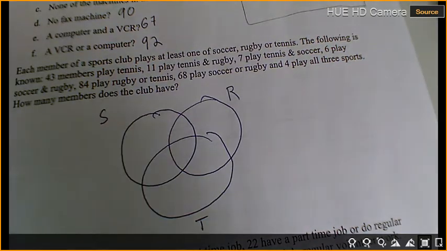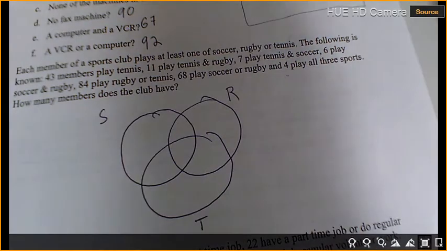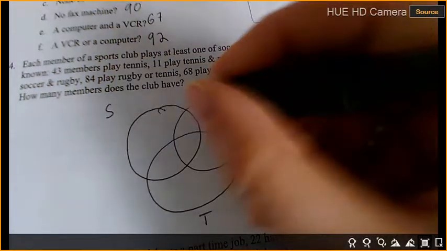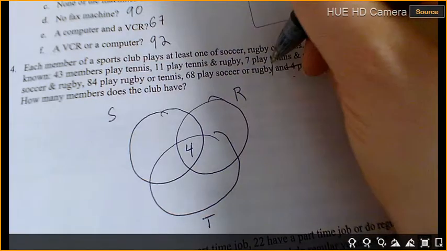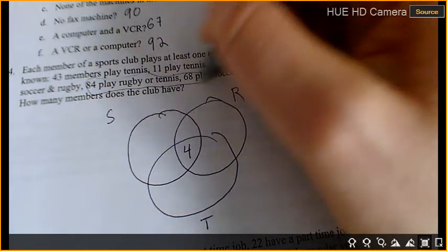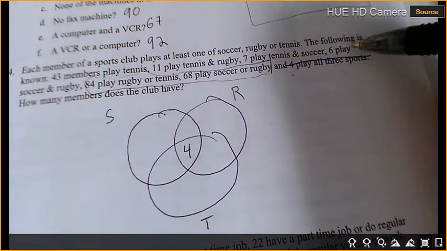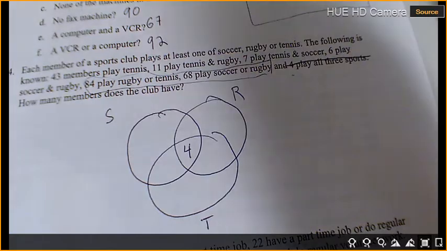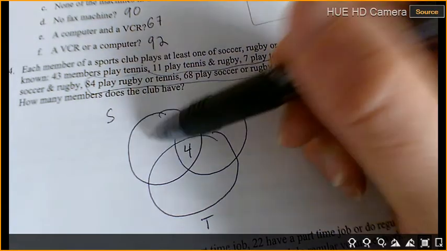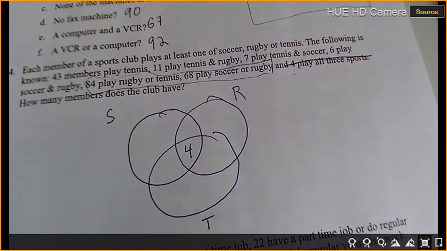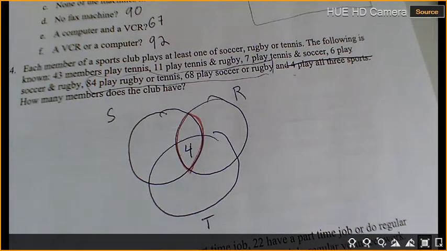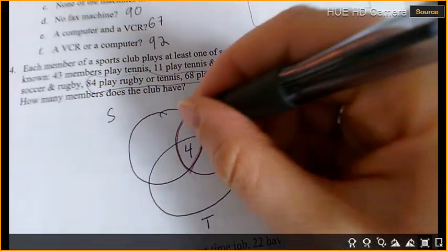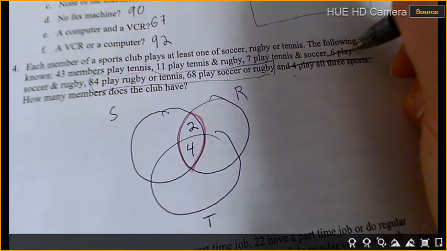Let's look again. 4. 4 play all 3 sports. Okay, we're not going to do the ors yet because I find those confusing. Let's do the ands. 6 play soccer and rugby. So I'm looking at soccer and rugby. This area right here has to add up to 6. What am I missing? 2. Okay, so I've got that one done.